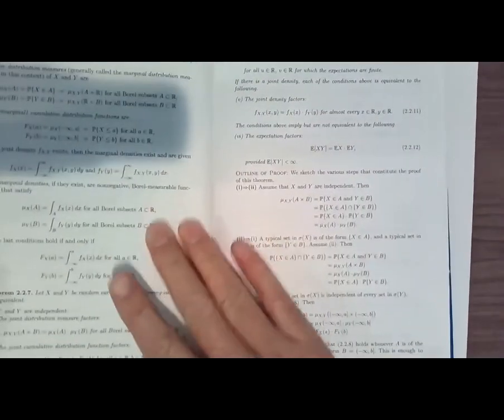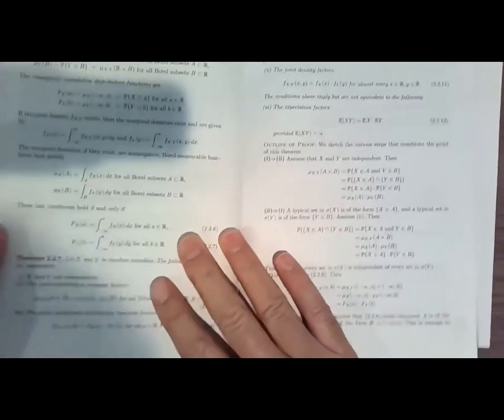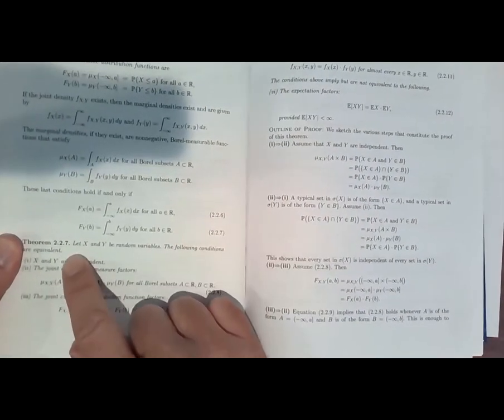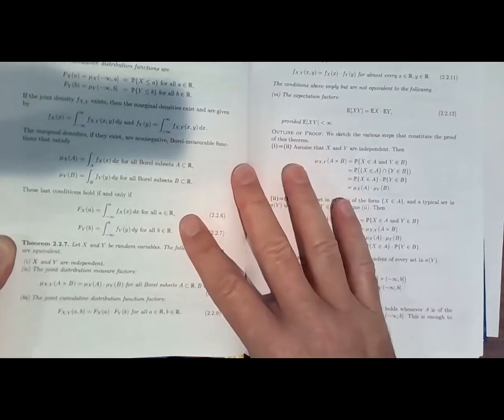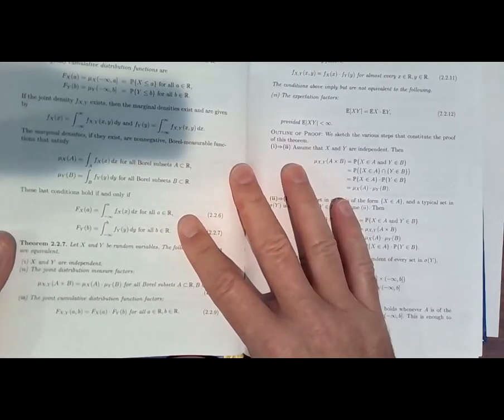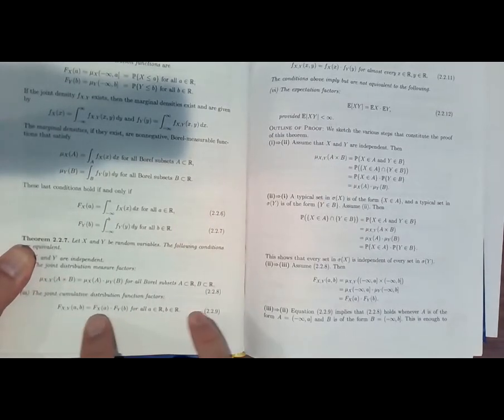And if you go over and see this theorem here, this is what I'm referring to. You have independence, and then a number of equivalent conditions. Independence is equivalent to saying that the distribution factors.